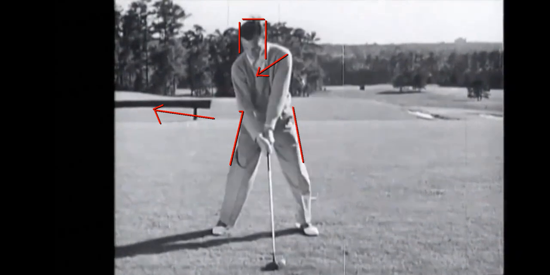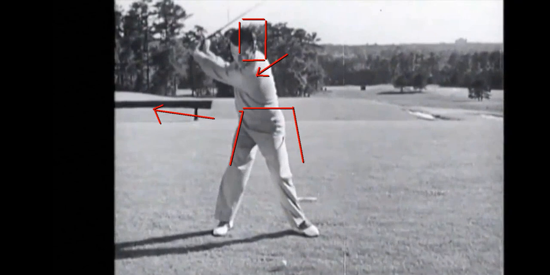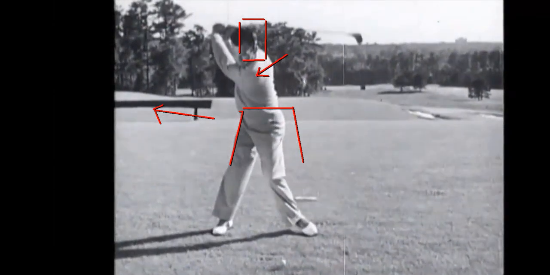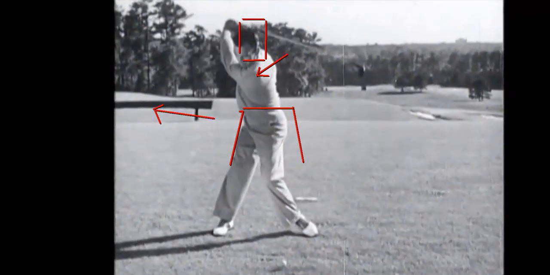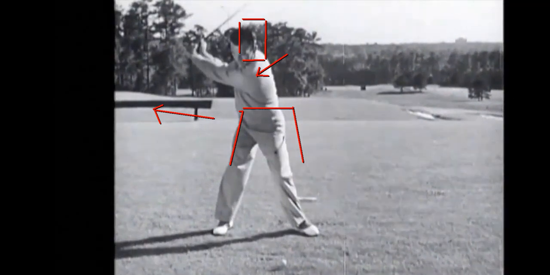So the thing that I look for from face on is what happens in the two boxes that I draw, one on the head and one on the hips. In particular, I want to see where the hips go in relation to the box, and I want to see where that head goes. We'll talk about the downswing in a later video, but right now it's the backswing that I'm concerned with.